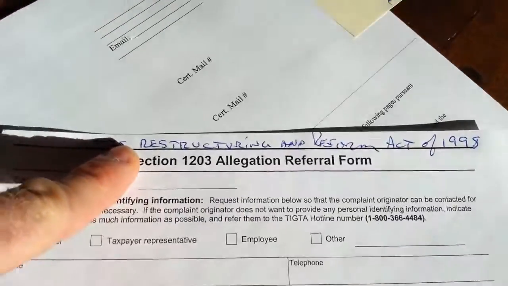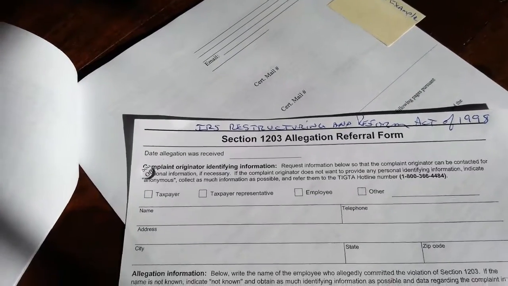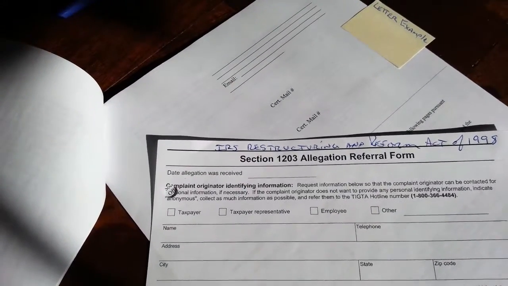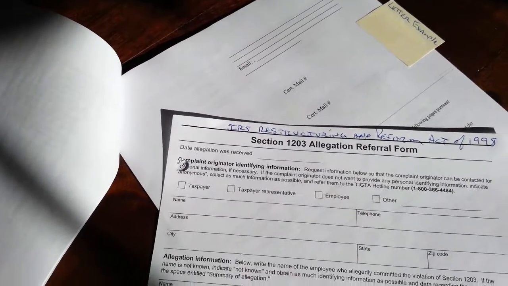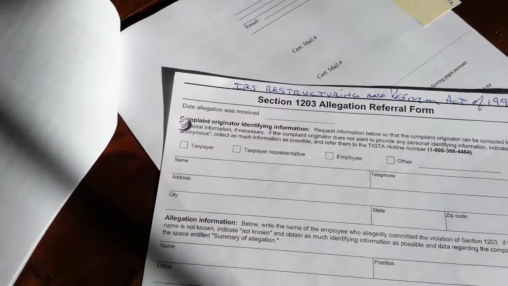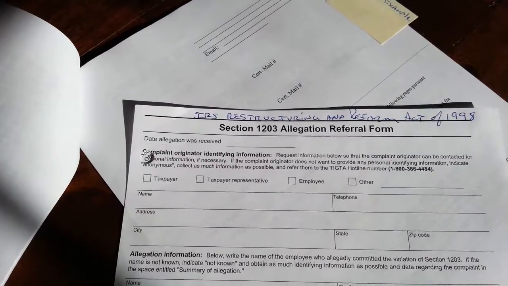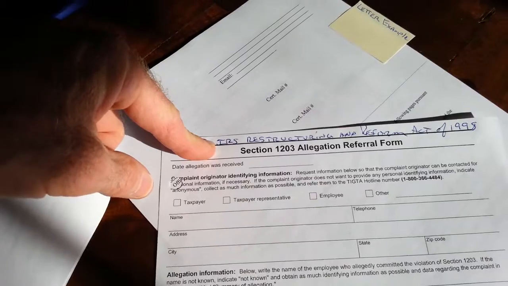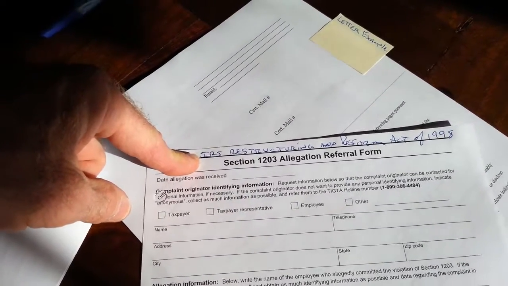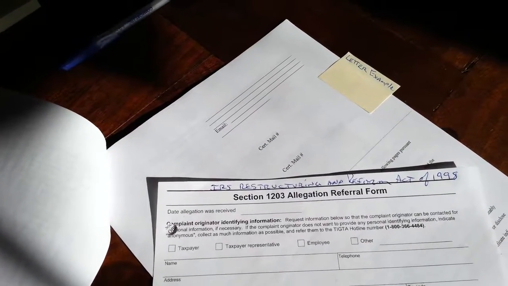They are responsible for following the IRS Restructuring and Reform Act of 1998, which makes them have to follow Title 15, the law enacted from the Act, the Fair Debt Collection Practices Act. I would read the IRS Restructuring and Reform Act of 1998, which says they're required to comply with the Fair Debt Collection Practices Act.